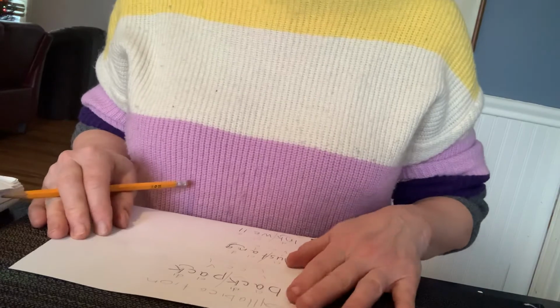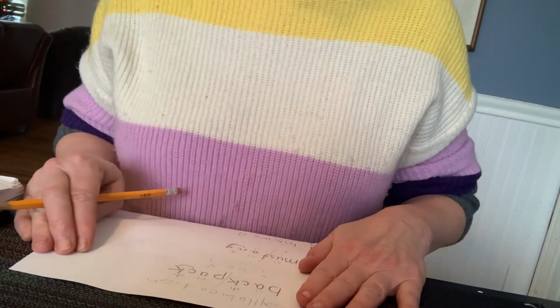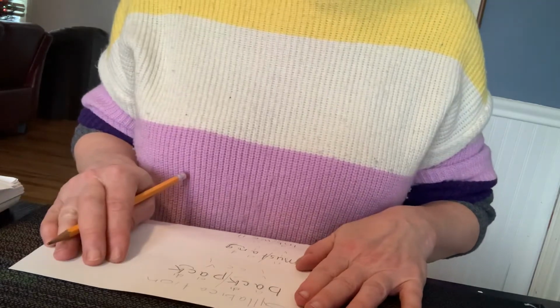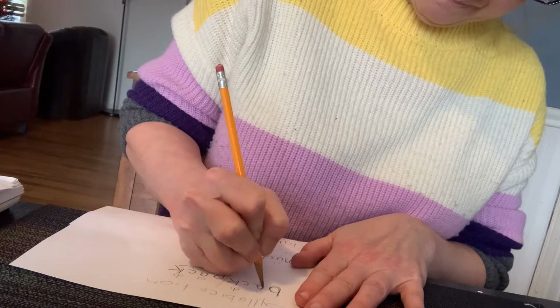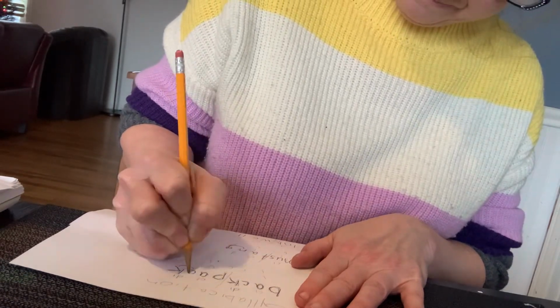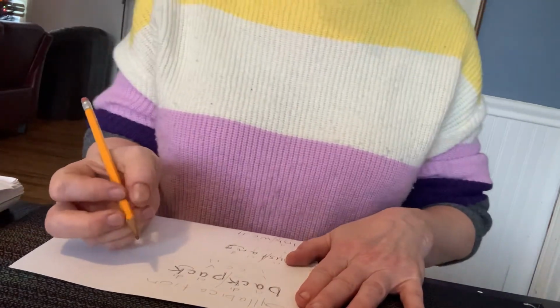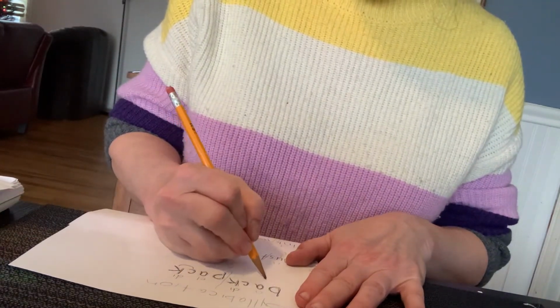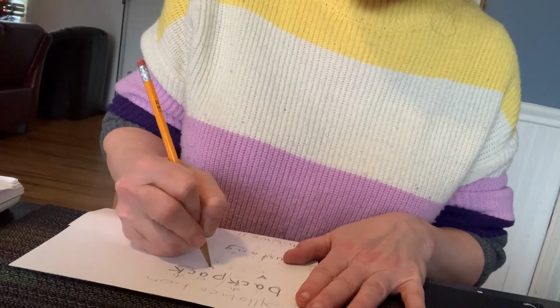You're going to go ahead and label these words for syllabication. Back, pack. Okay, I'm finding my vowels. The A is the first vowel. Next vowel over is also an A.